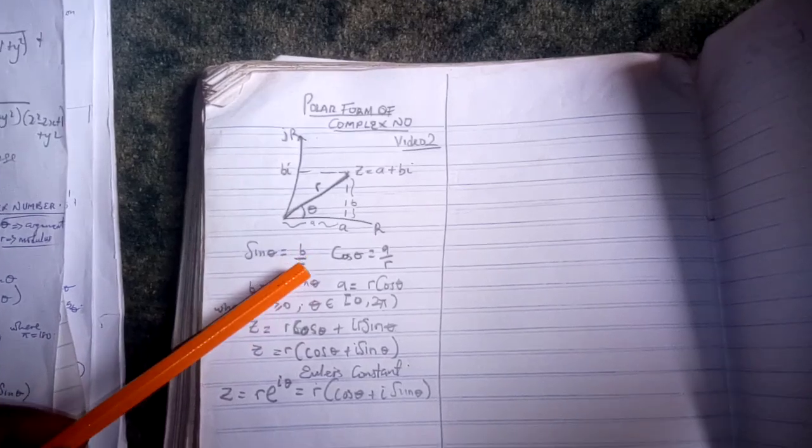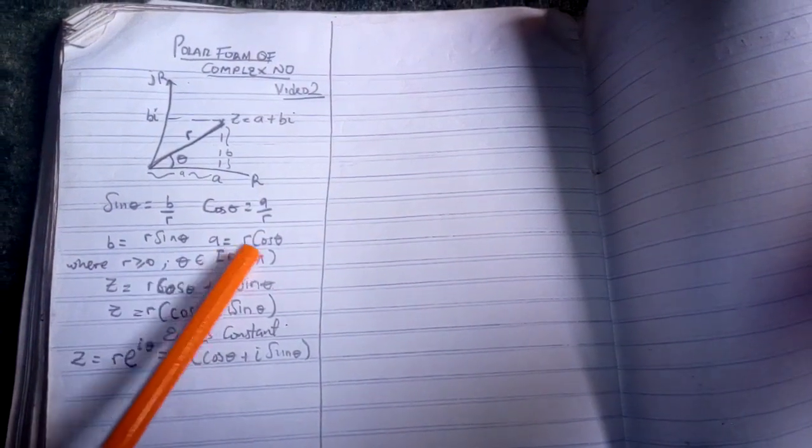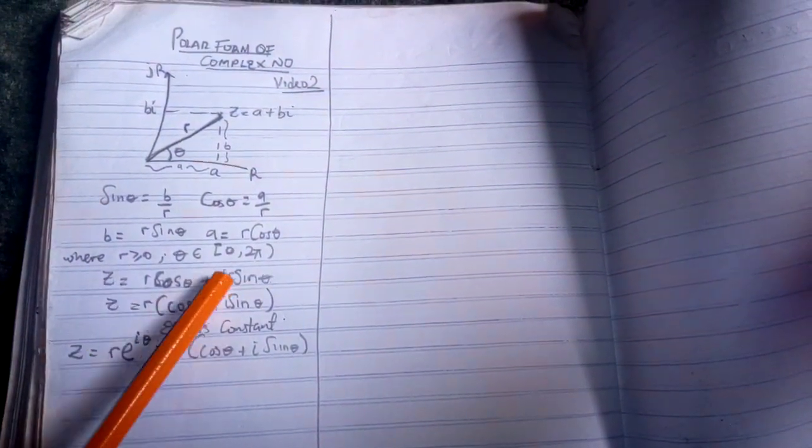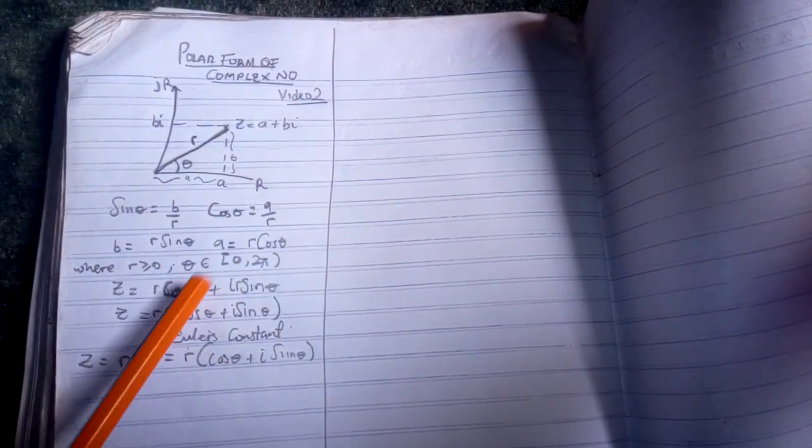Now, making b the subject of the formula, you have b equals r sine theta and a equals r cos theta. Now, you note that r, which is your modulus, is greater than or equal to 0, and your theta is from 0 to 2 pi. 2 pi is 360 degrees. Do you get it now?